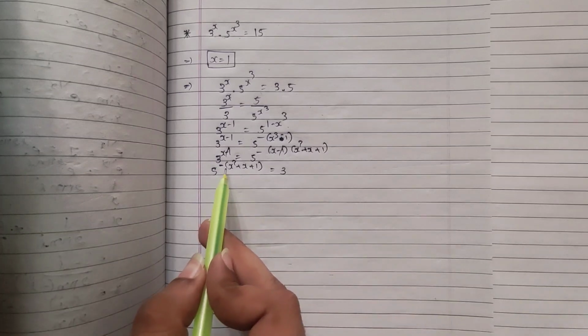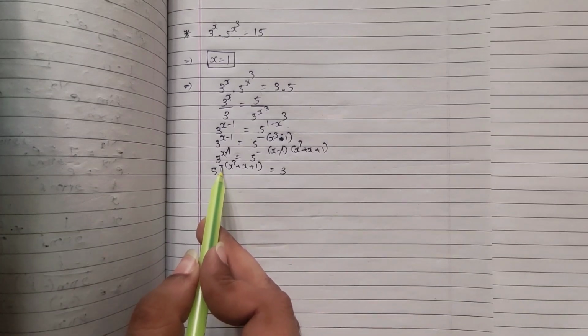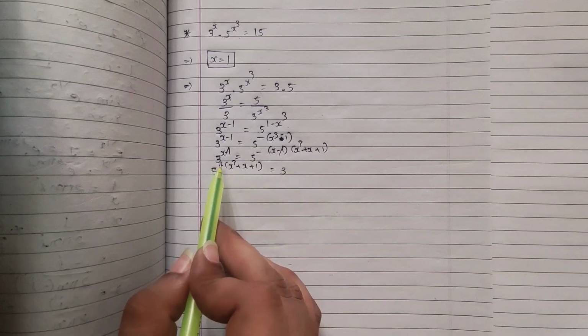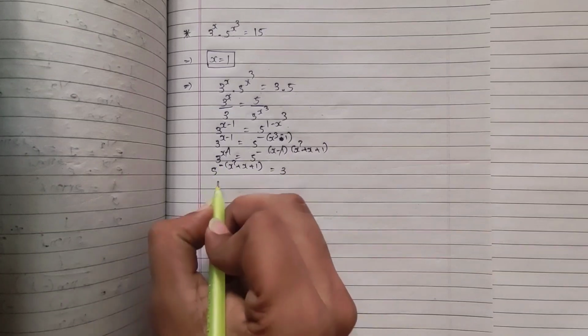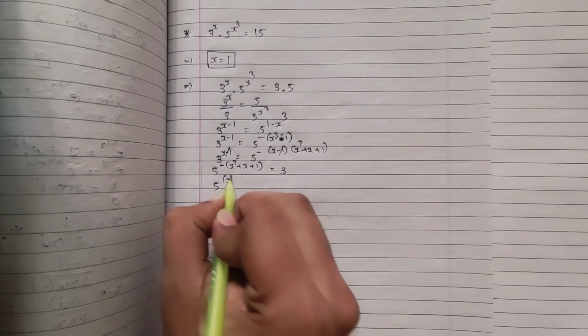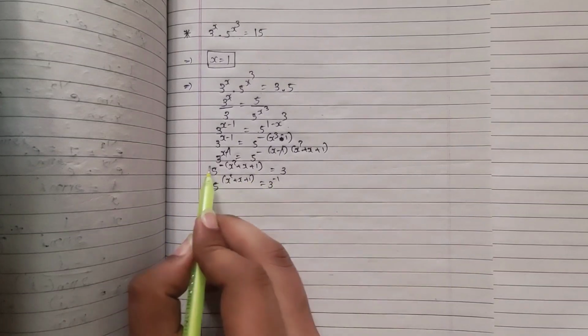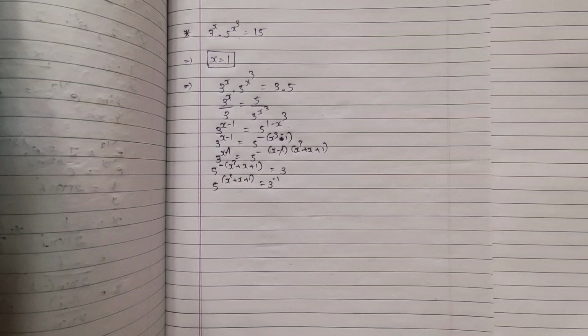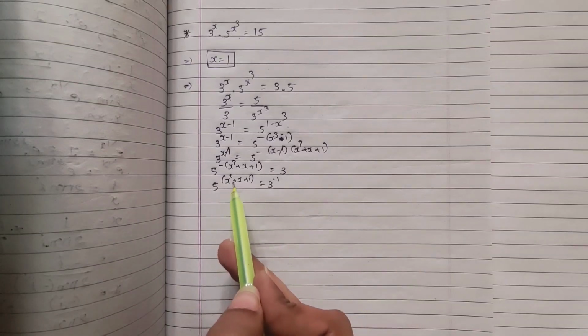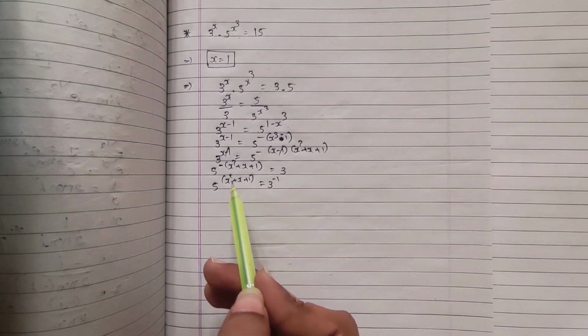Now here I have a minus, so if I want to remove the minus sign in exponents, then I will multiply by minus 1 on both sides in the power. So it will become plus x square plus x plus 1, and here I will get 3 raised to minus 1. I have multiplied both sides by minus 1 in the power. Now next what? Here I have x square plus x plus 1, and I have to find the value of x.